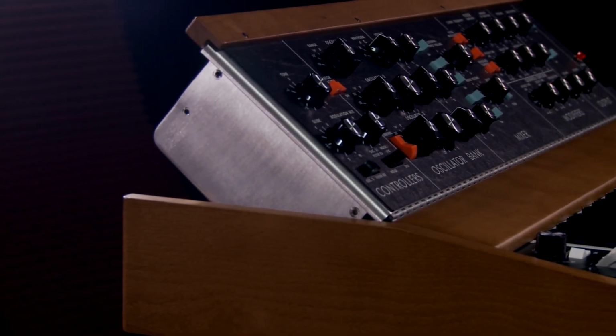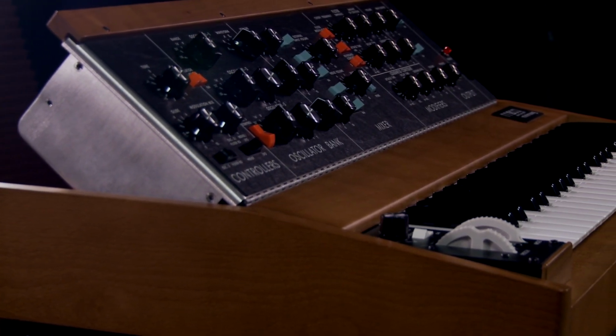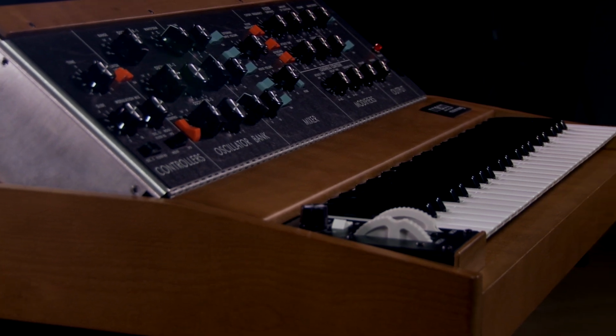Hello everybody, I'm John from Craft Music, and I'm here today with the Moog Minimoog Model D, arguably the most iconic synthesizer of all time and back in production for the first time since 1981.